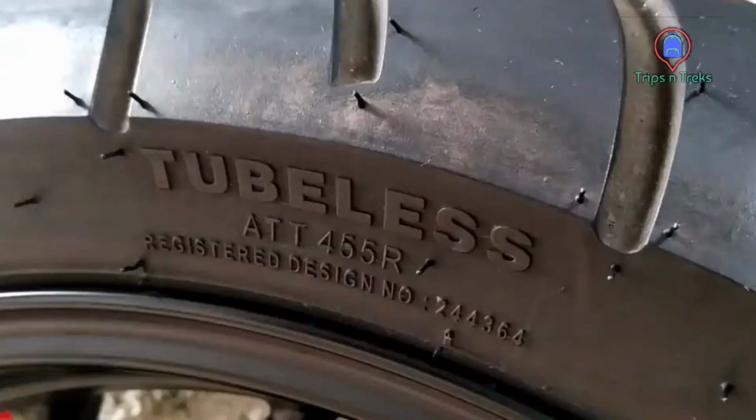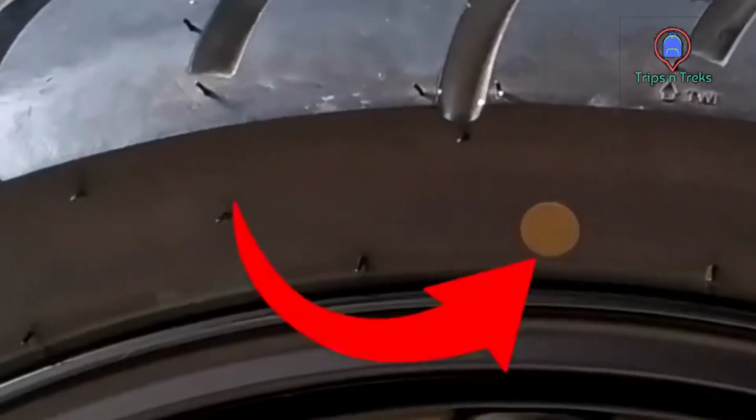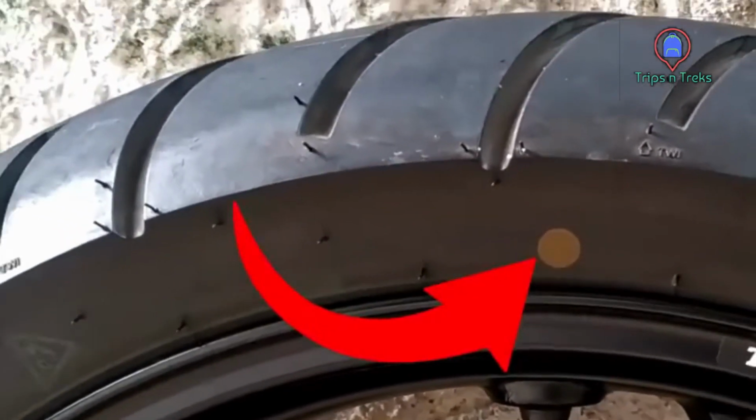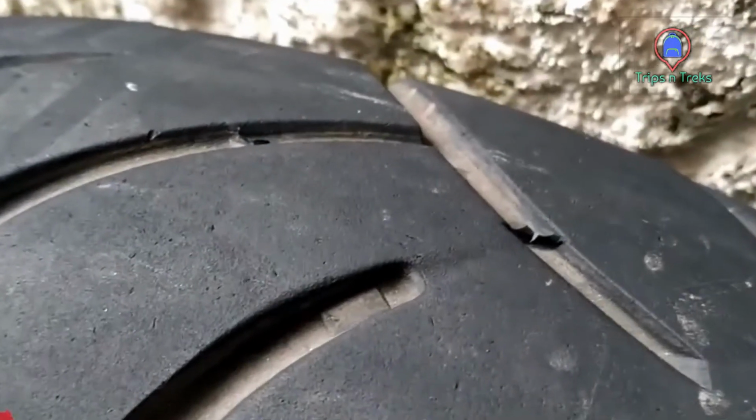If it is tubeless, it will be mentioned as tubeless, and there will be an arrow on the tire showing the direction of rotation it has to undergo to be fitted. Also there will be a marking on the tire that tells you the lightest portion of the tire, which has to be aligned with your air intake valve.